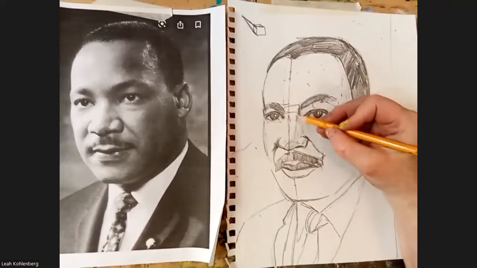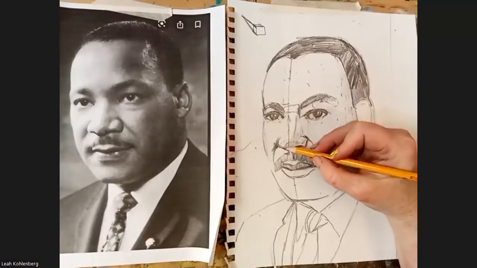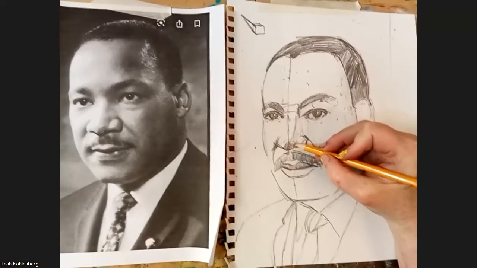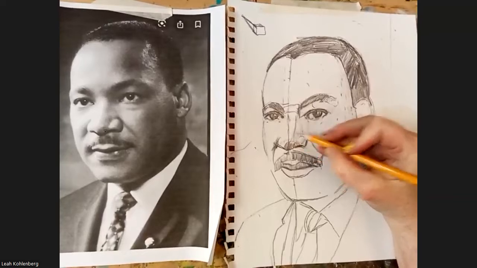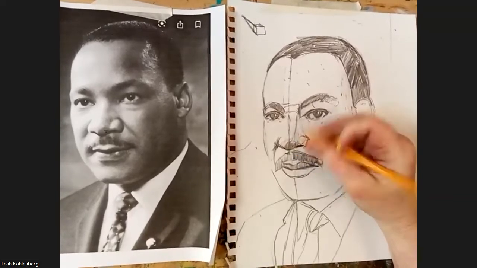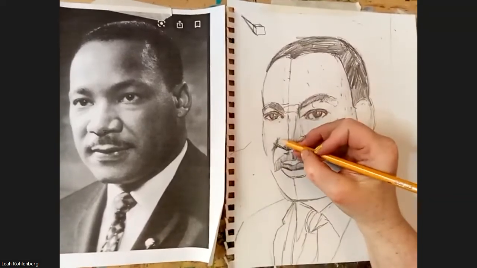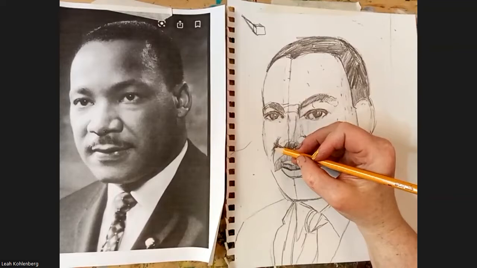It's not equally dark, right? And then it's dark down here. It's a little bit dark here.